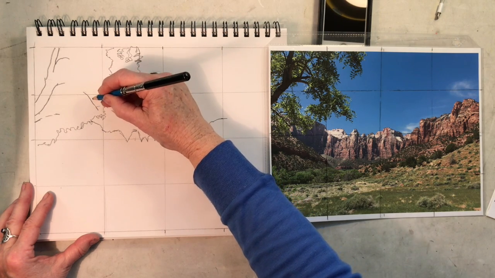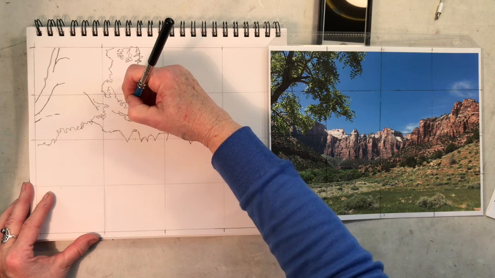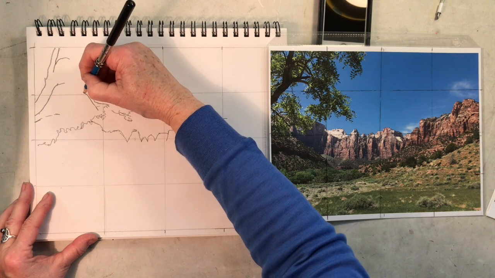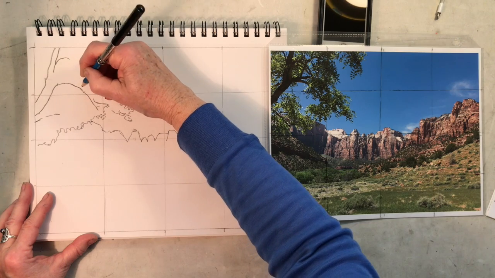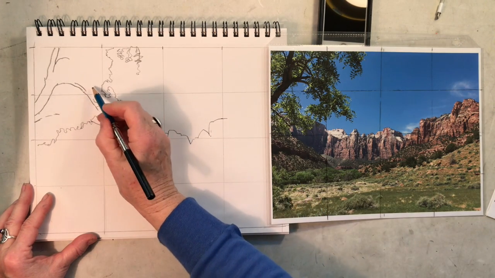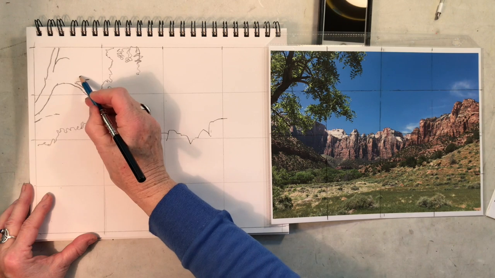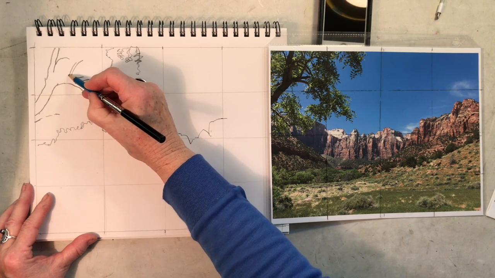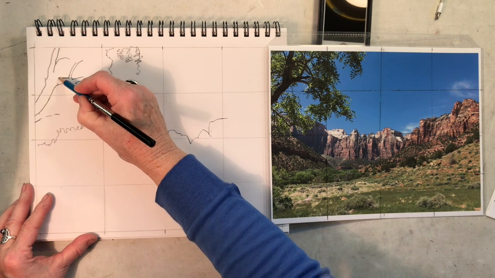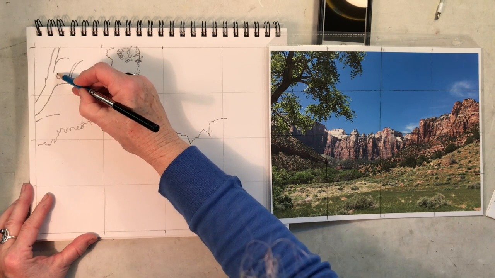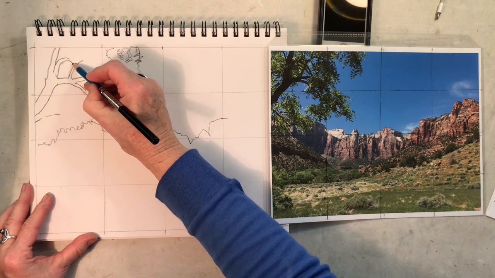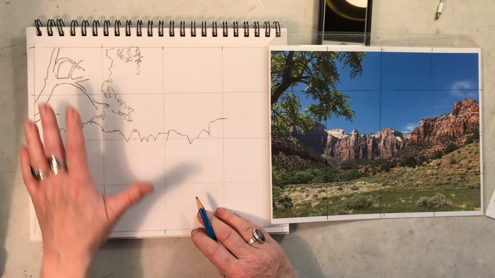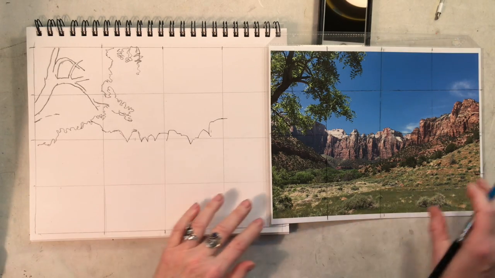And then there's a branch that I see that sort of goes through these leaves. Another branch heading that direction. Branch coming off up that way. Okay, so that at least gets enough of that so I can sort of see what's happening with it.